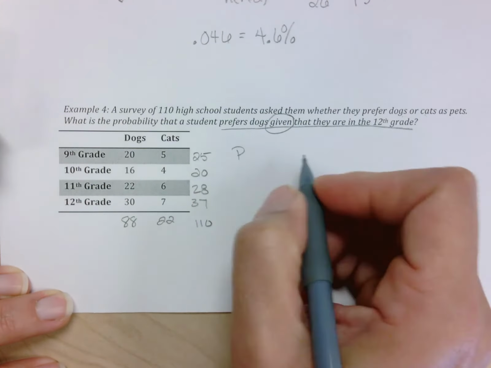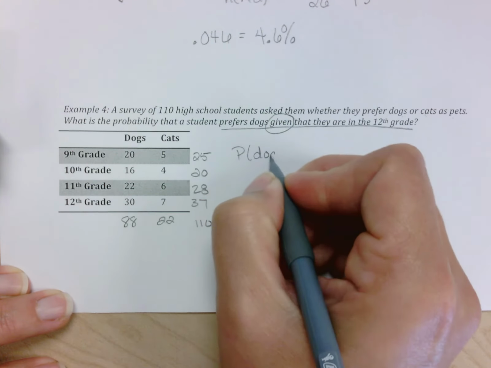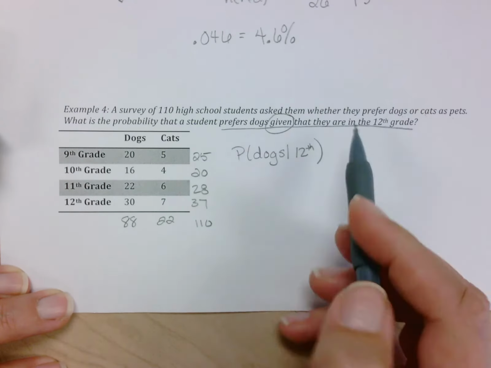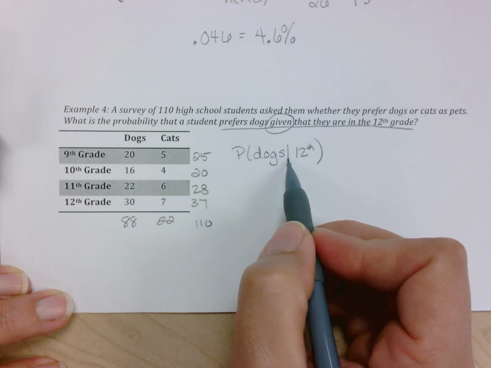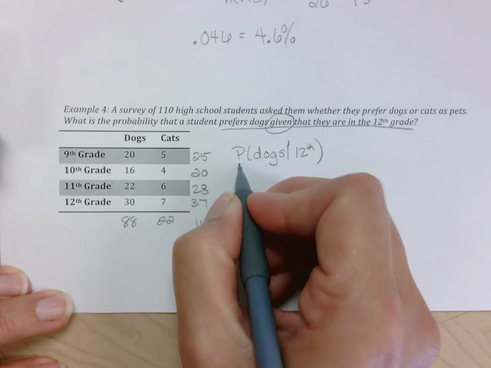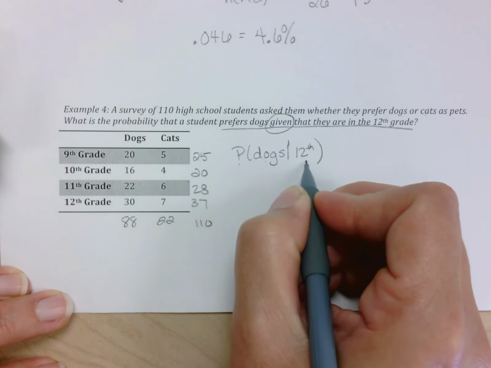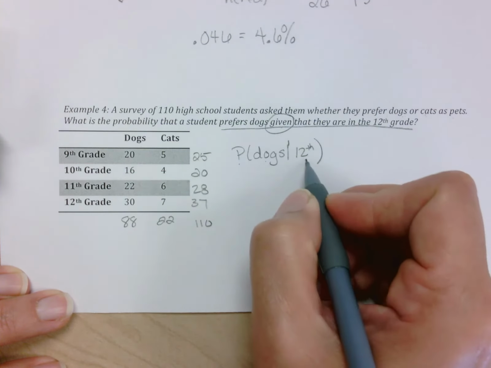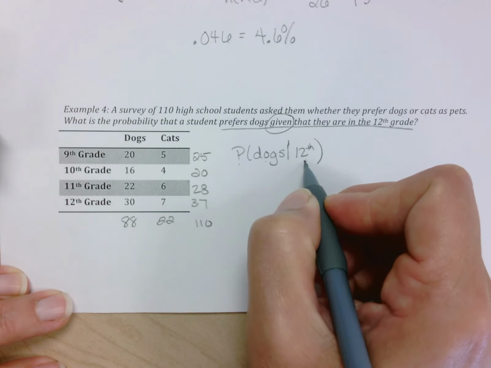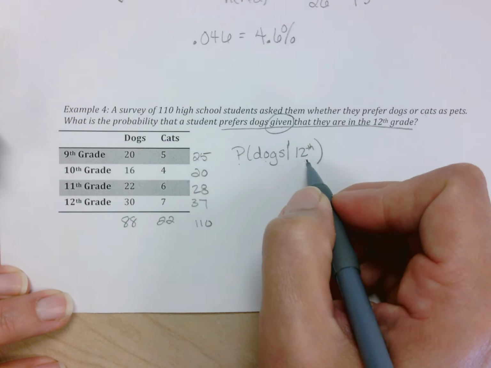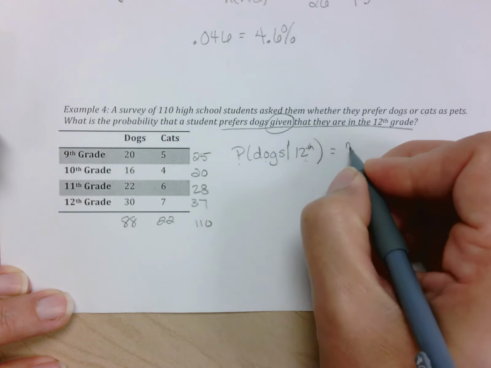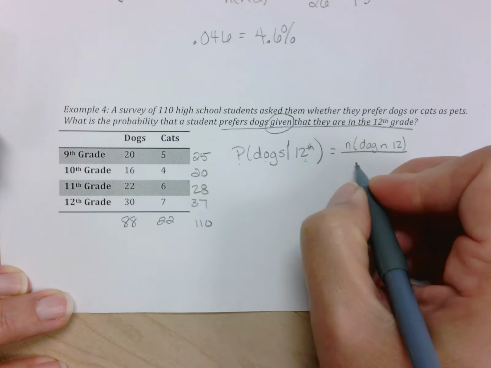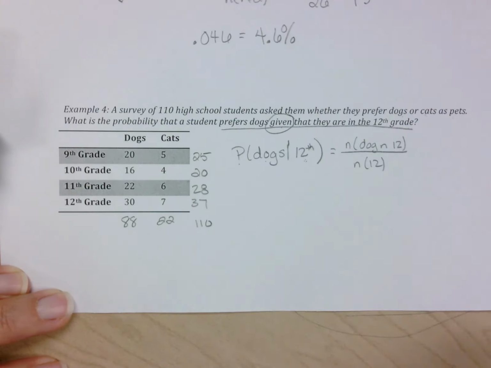So we want to know the probability that a student prefers dogs given that they're in the 12th grade. So if you can find that keyword given, because remember this straight line right here is where we say given, the probability of dogs given that you're in the 12th grade. If you can find the word given, use it. And remember that the given always comes second when you write the probability statement, which is very strange because it's the thing that actually happened first. And then we're going to say, what's the number of students who like dogs and are in the 12th grade? Divided by the number of students in the 12th grade.